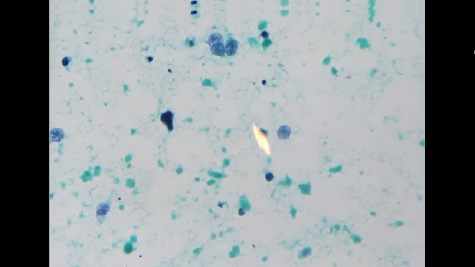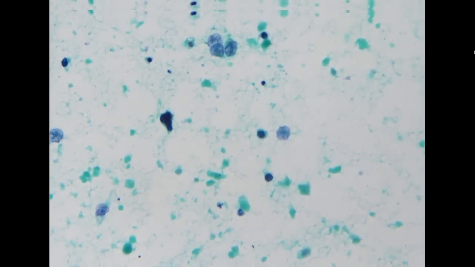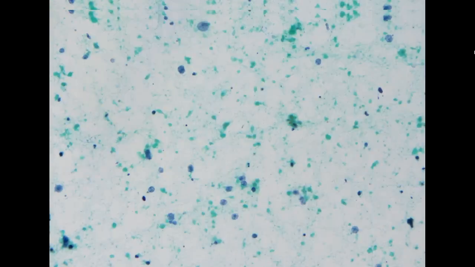However, we still can appreciate some atypical cells, mostly with naked nucleus without cytoplasm. Some of the cells are in clusters. For primary lung cancer, usually you won't see this prominent necrosis pattern.